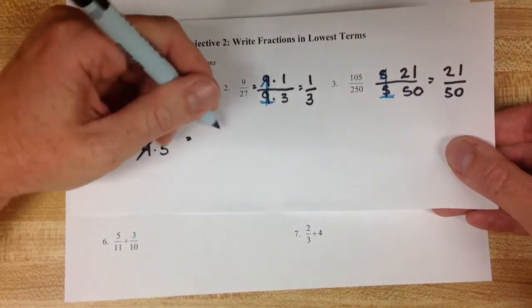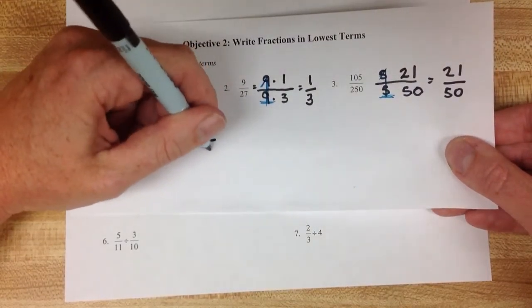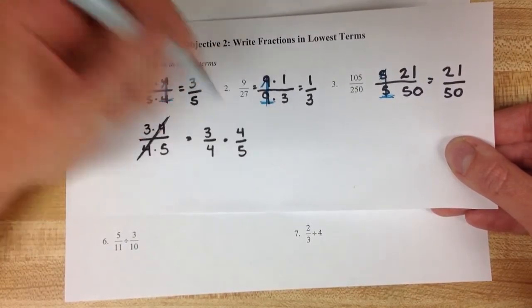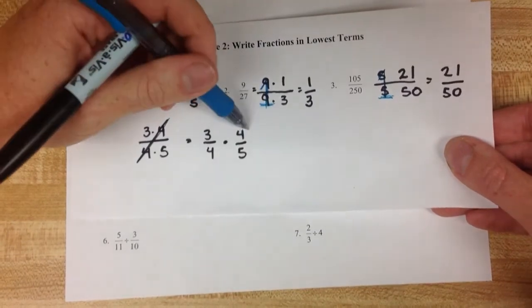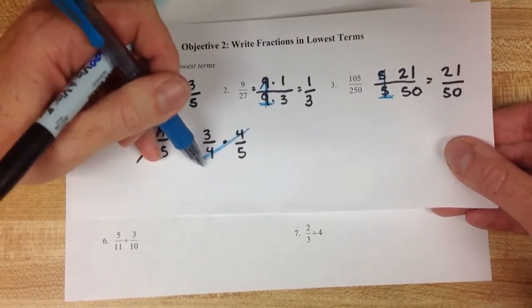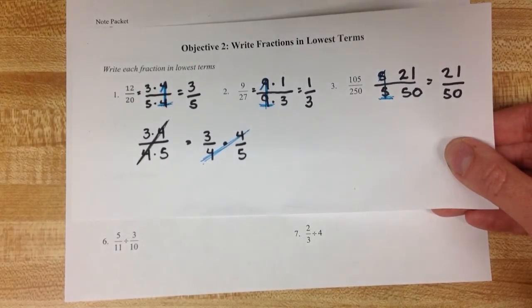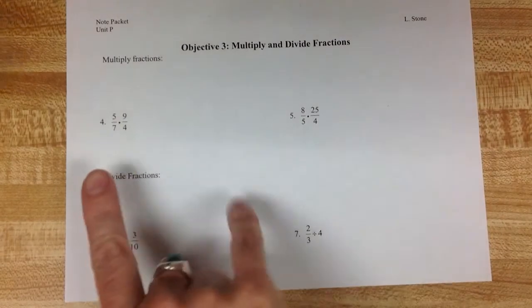The reason that I'm saying that is because if we're multiplying the fractions 3/4 times 4/5, we can still remove a 1 the same way that we were up here when we were reducing a fraction to lowest terms. So let's look at some examples of that.